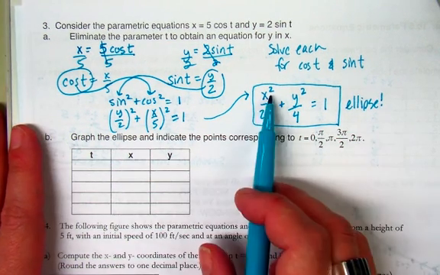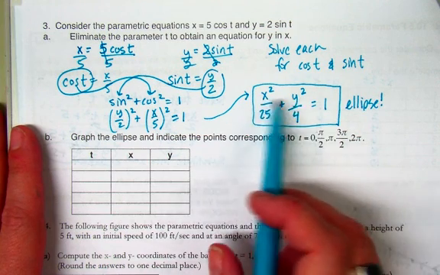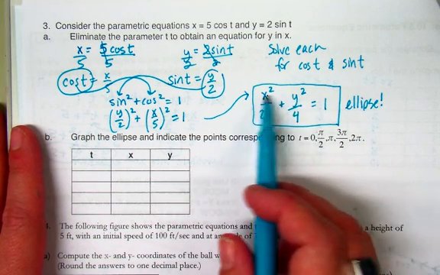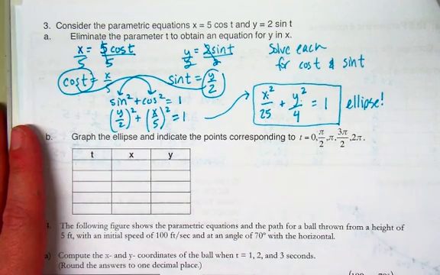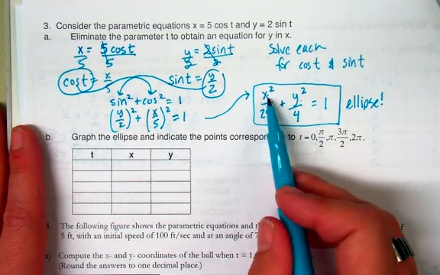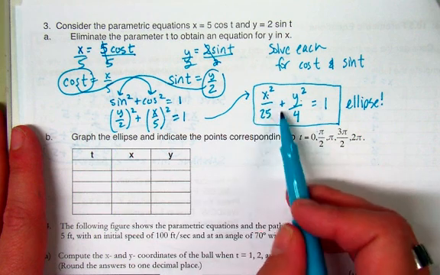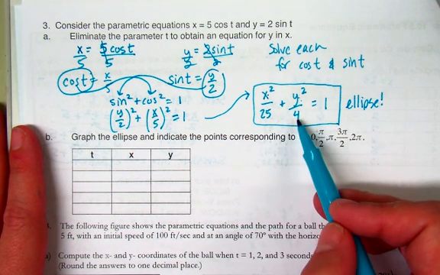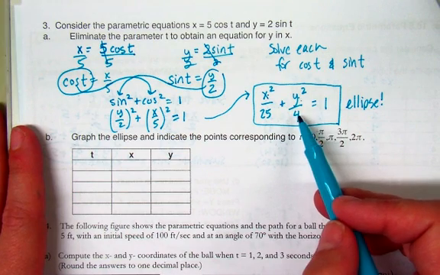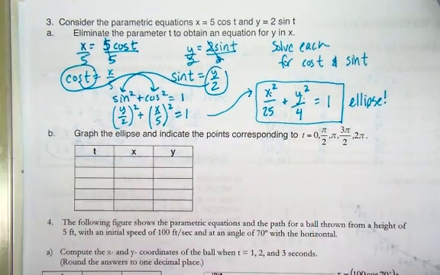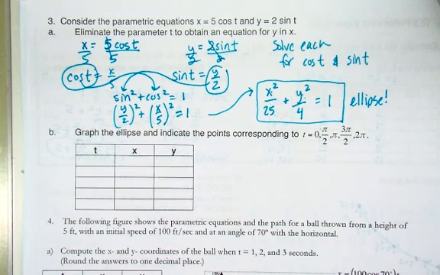Where would the center be? 0, 0. So this one has a center at 0, 0 because there's nothing up here, right? If it was like x minus 3 or y plus 2, that would be something else. So 0, 0. In the x direction, how far do I go? 5 and 5. And in the y direction, how far do I go? 2. And then we just get our oval. It's just an oval, right? Okay, so that's what our graph should look like: center, x direction 5, y direction 2, nice oval.